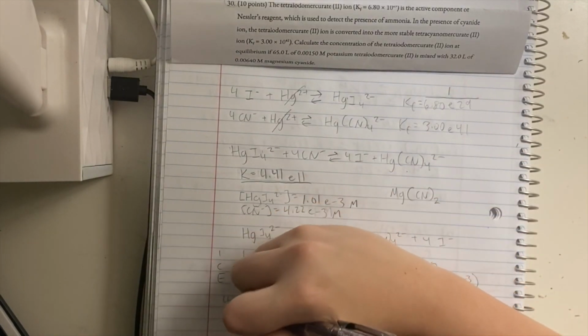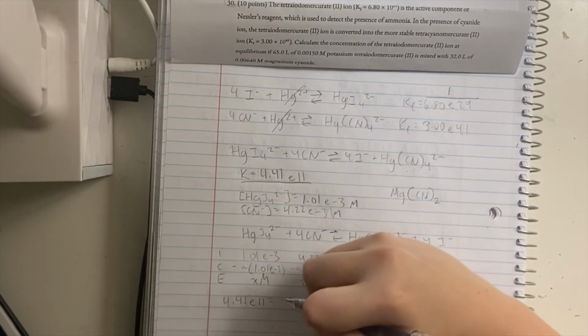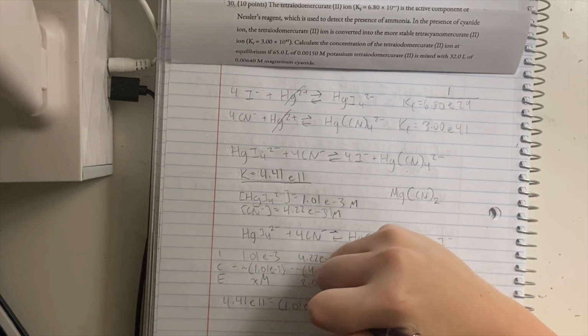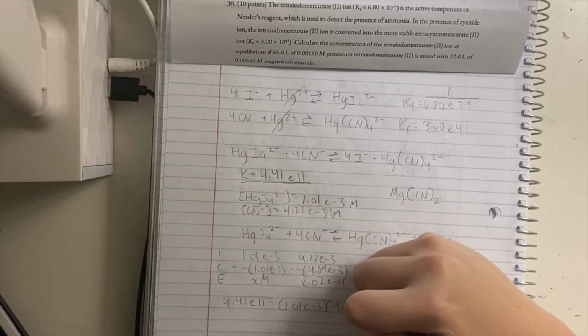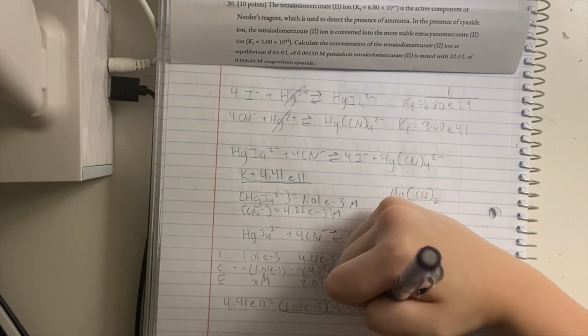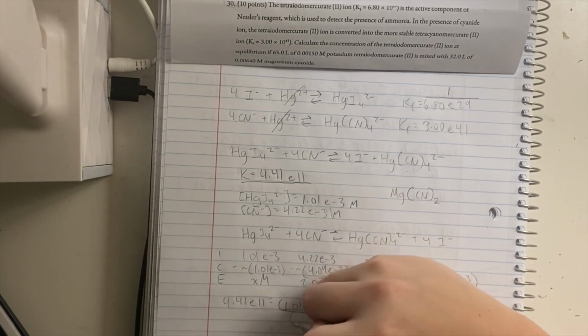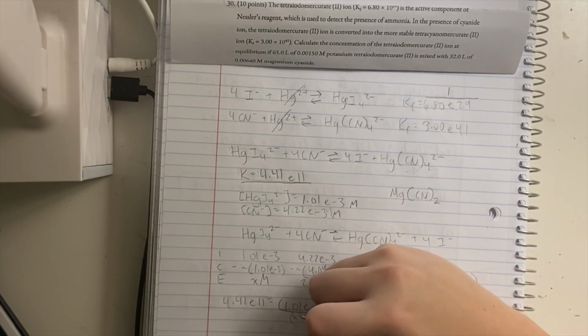Okay, so now we just set up the equation. And again, these two are on top, and then put the reactants on the bottom.